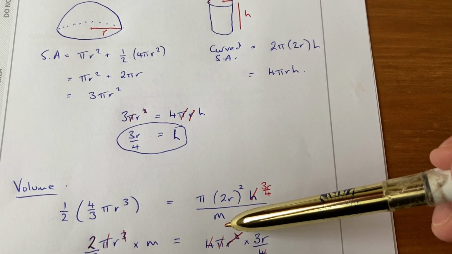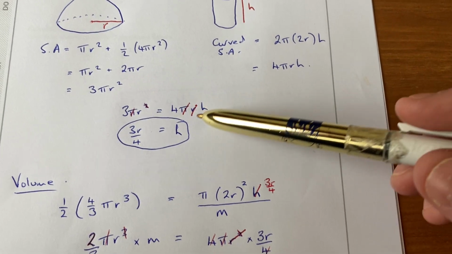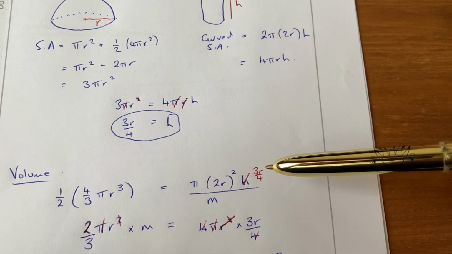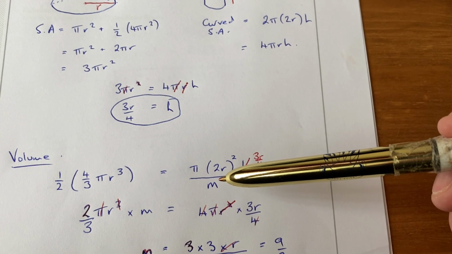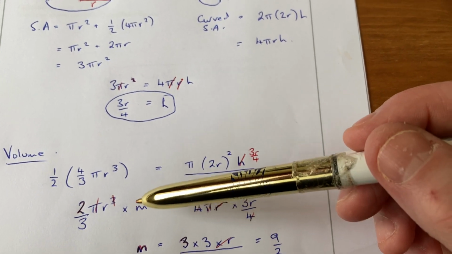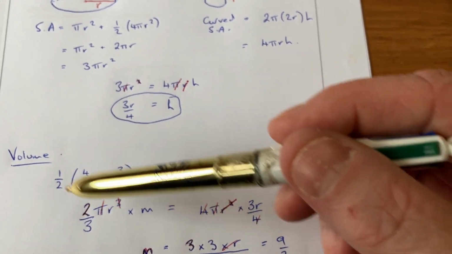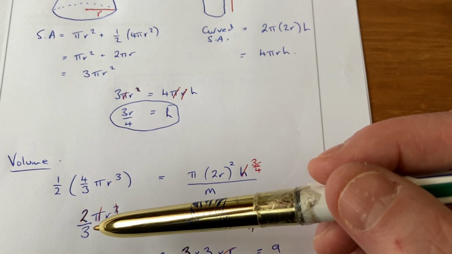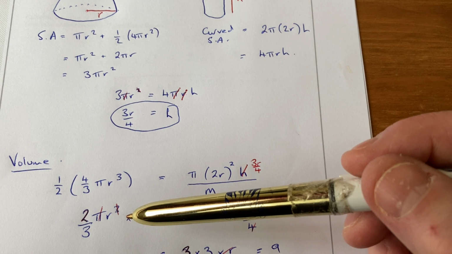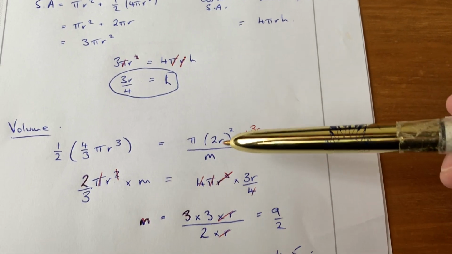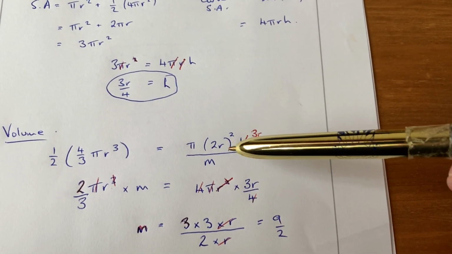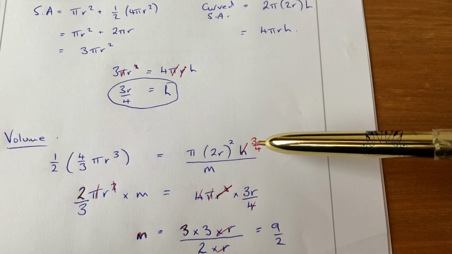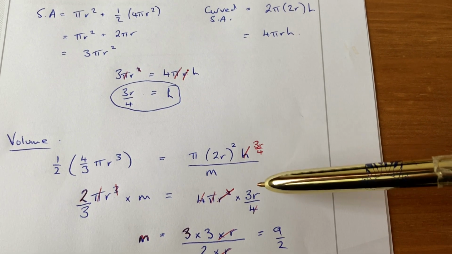And this is where we now start some cancelling. Okay, so the h we're going to substitute in as 3r over 4. The m that's on the bottom, I'm going to take up to the left and multiply the left hand side. I'm going to simplify this left hand side. Look, half of 4/3 is 2/3 pi r cubed. And then on the right hand side, squaring out this bracket gives me 4r squared, times the pi, times the h, the 3r over 4.